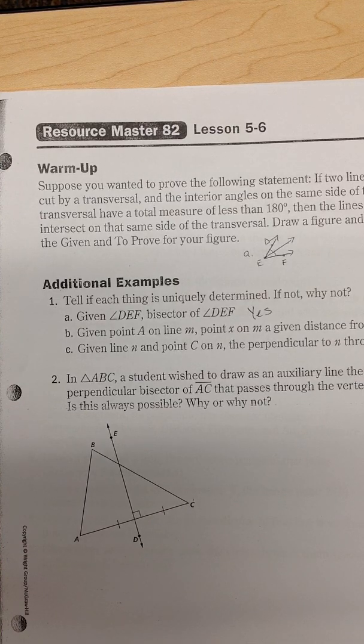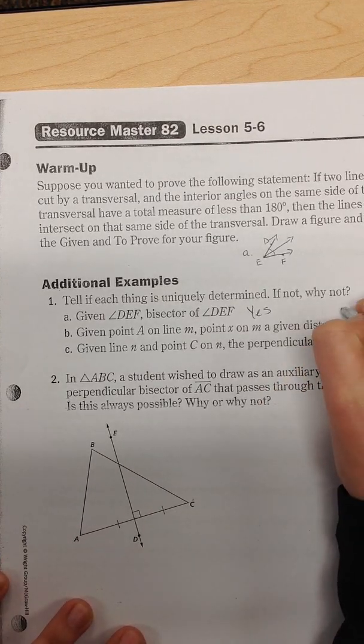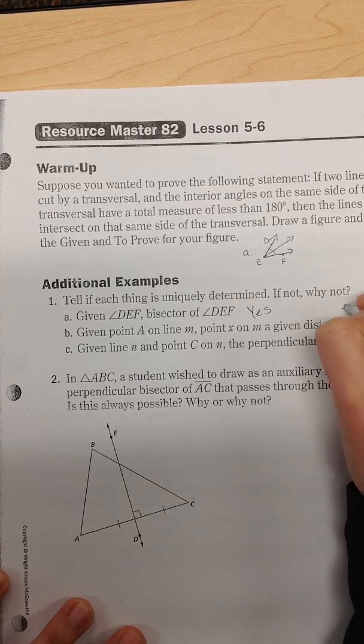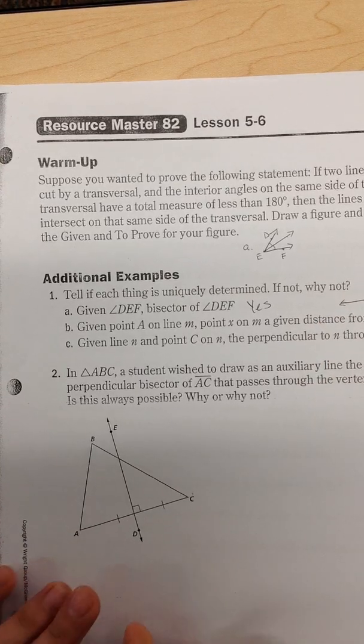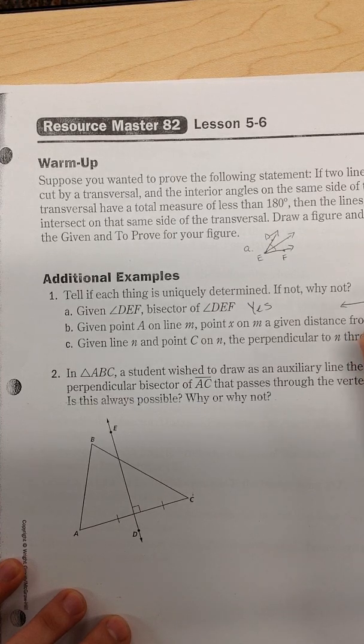Next one here. Given a point X on line M and a given distance from X. Basically what they want to know is, if I've got some line M and some point X on it, is there only one possible position that is a certain distance away?